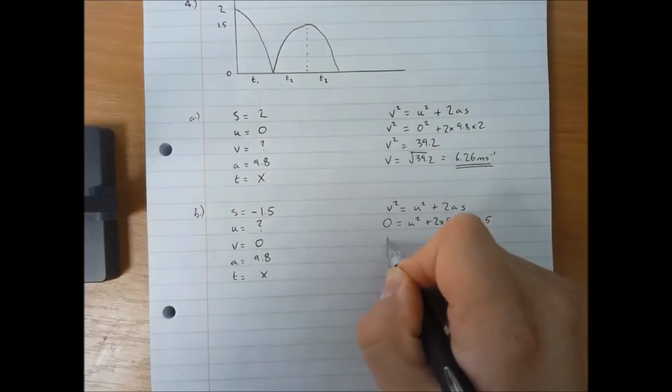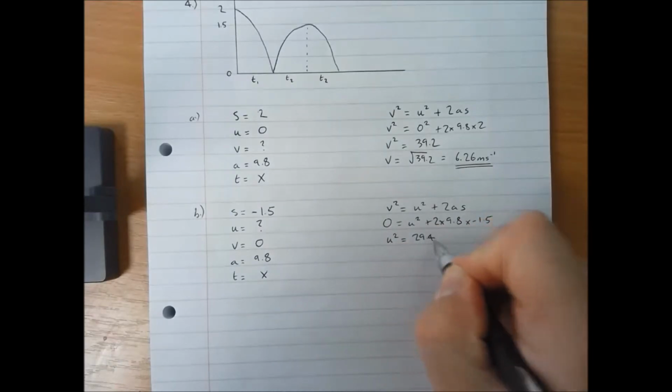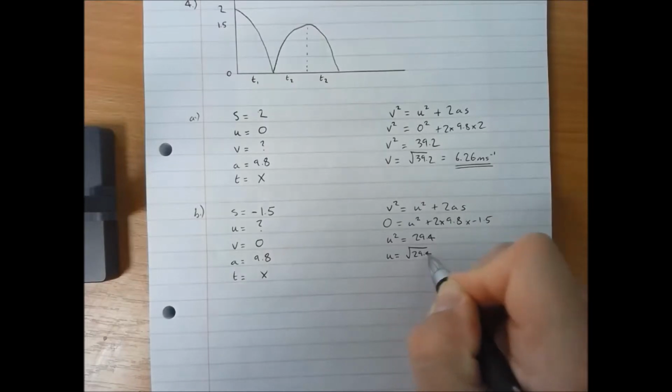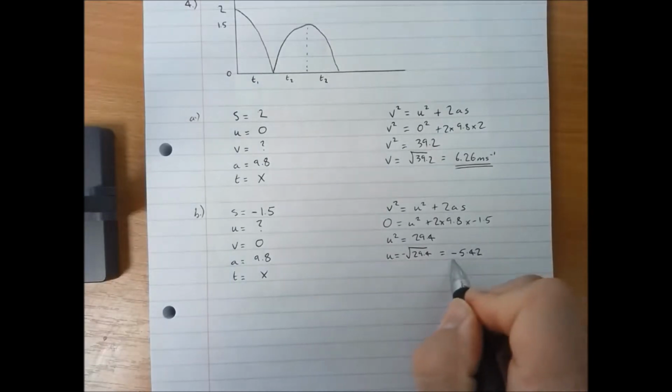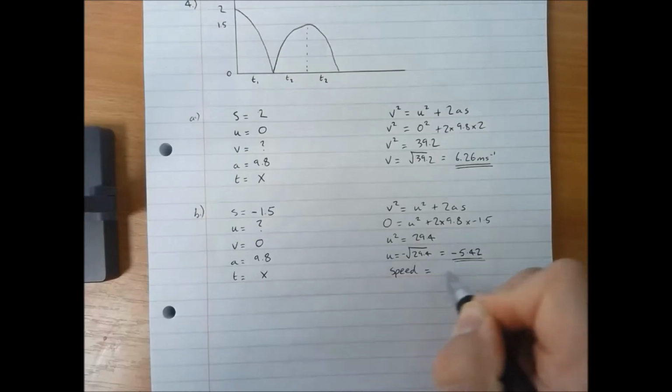Rearrange that to get u squared is equal to 29.4. And u is equal to the square root of 29.4. But I want the negative value, which gives me minus 5.42 to 2 decimal places. However, we're asked for speed, so I can ignore that negative and get 5.42 meters per second.